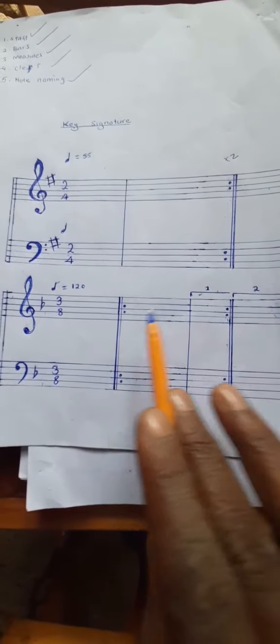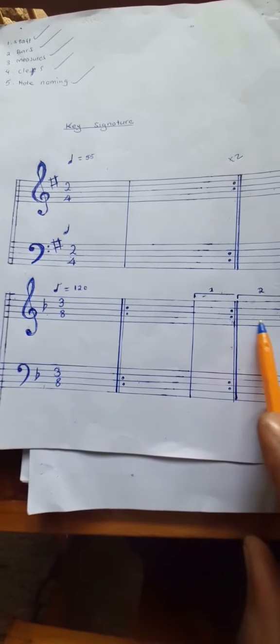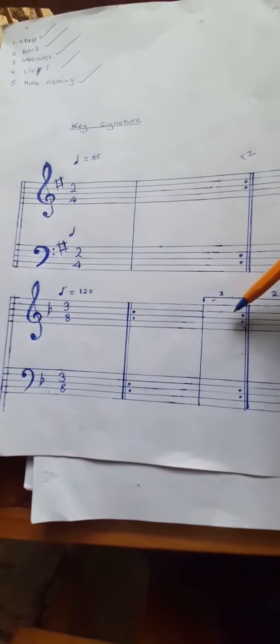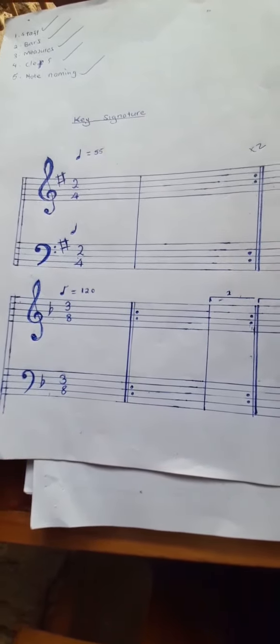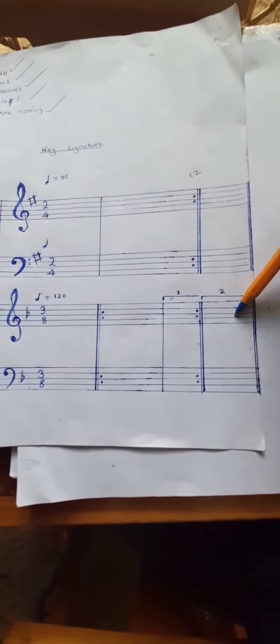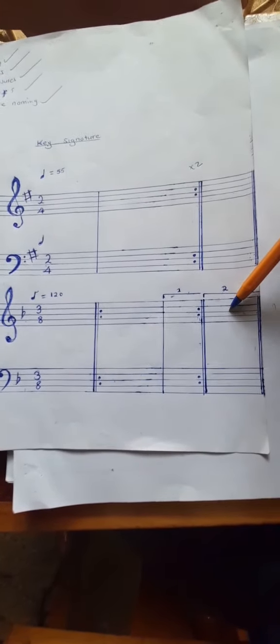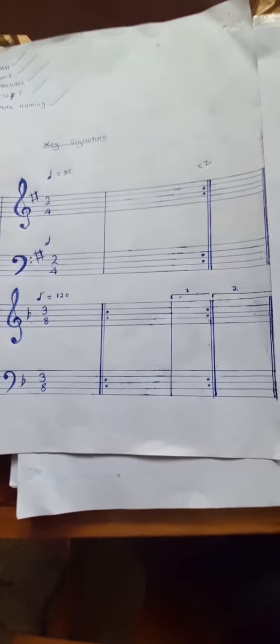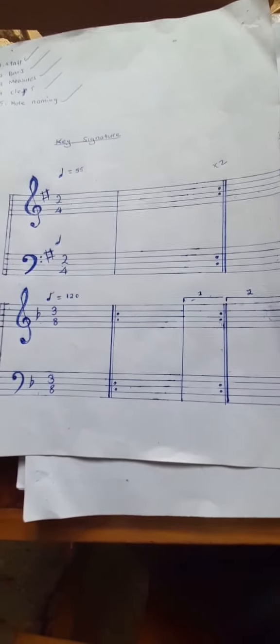Then you go again. No. So the way you finish this one is not the same as the way you finish this one. So don't worry about this. We shall be singing these pieces of music. You will understand them. I'll show you how to sing them. This is just an introduction, just in case you meet them.